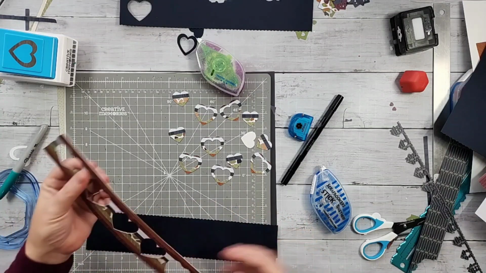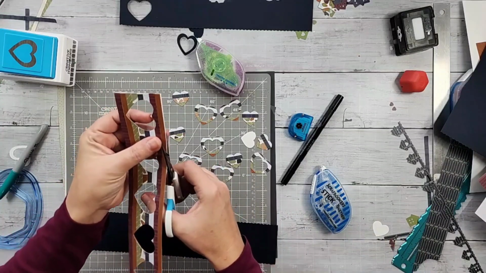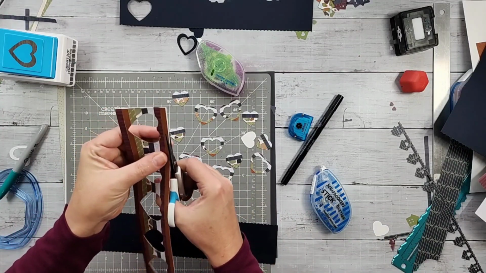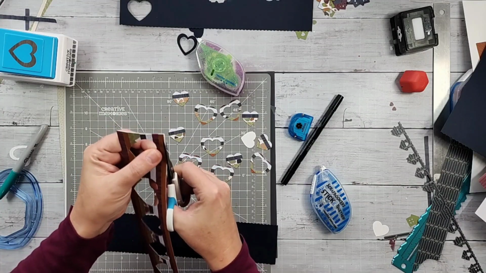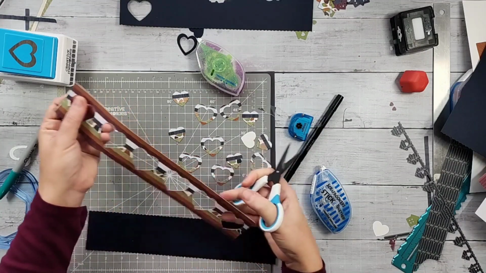Oh, I got to clean up just a little bit. I've got some white showing. Before I adhere this, I am just going to go ahead. I don't think anybody's going to notice if I clean things up a little bit.